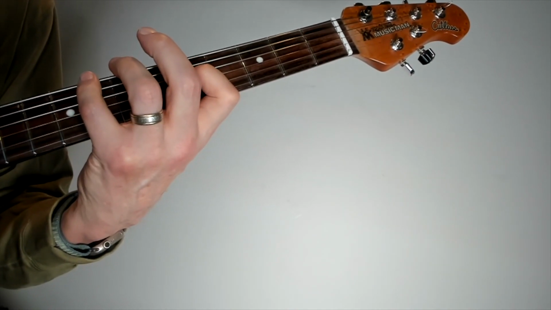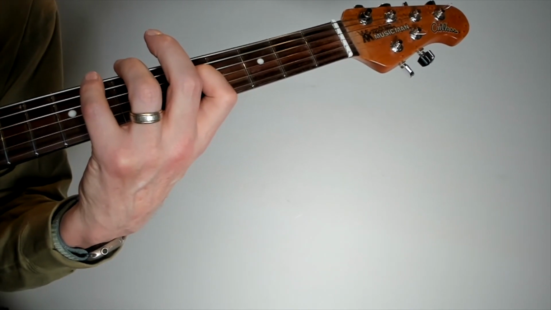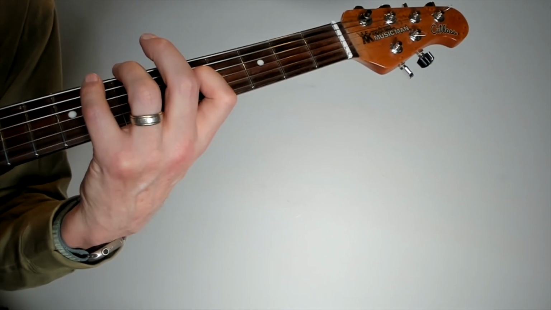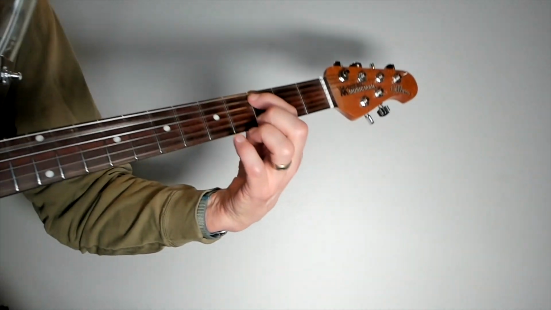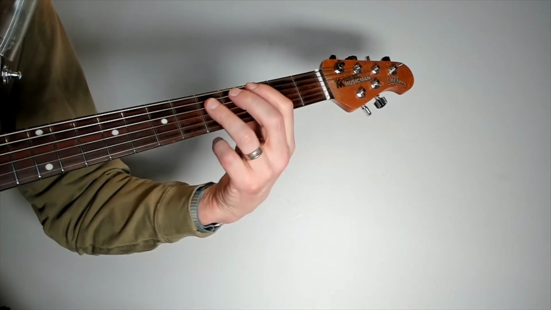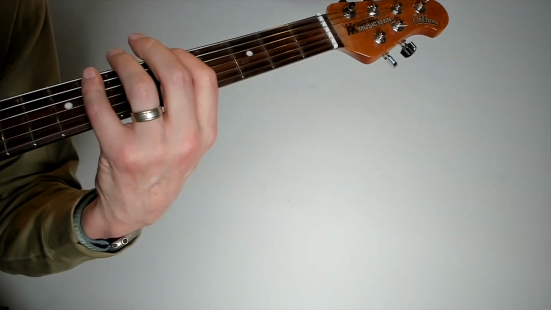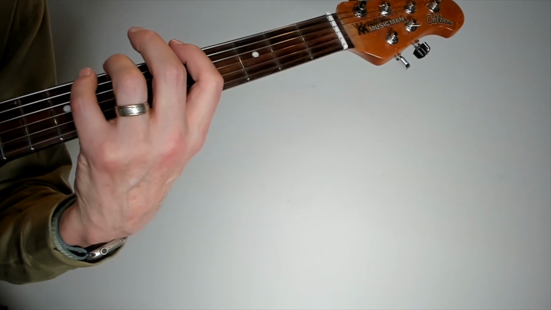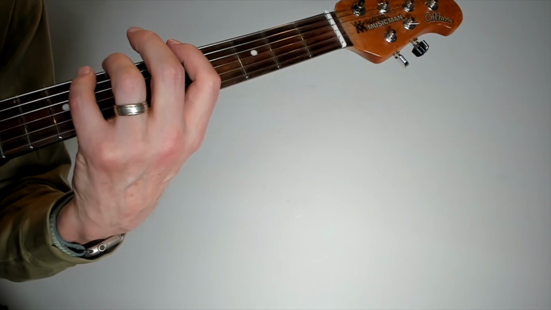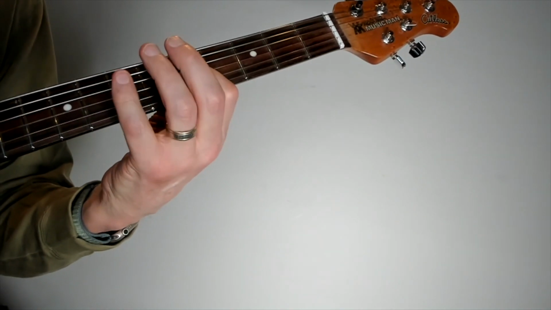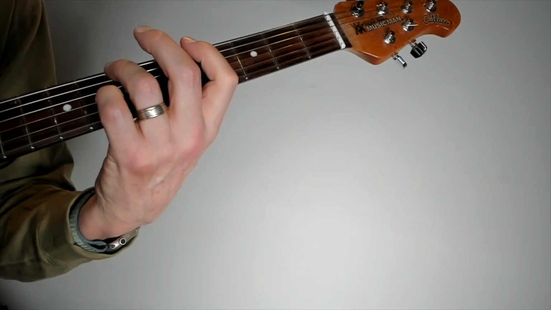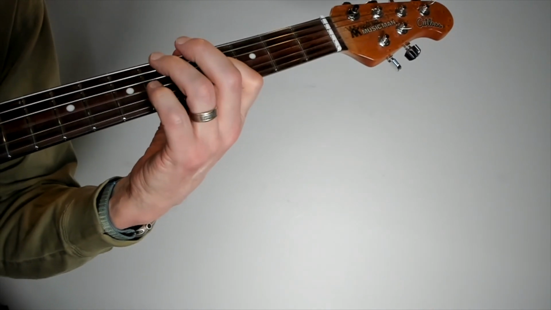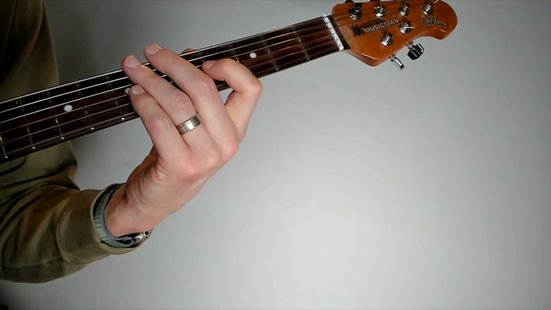Then C has gone up a fifth to G, or down a fourth to G. C is up a fifth to G, or C is down a fourth to G. That again by lowering the tone center of the major pentatonic. C major, lower the tone center, and now it's G major pentatonic.